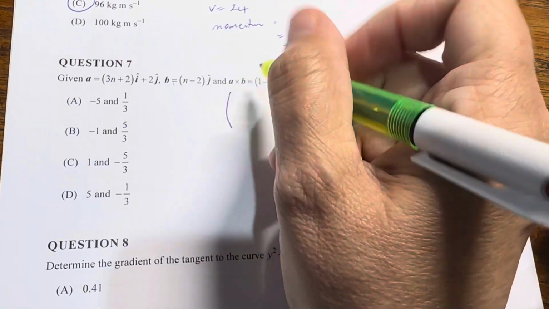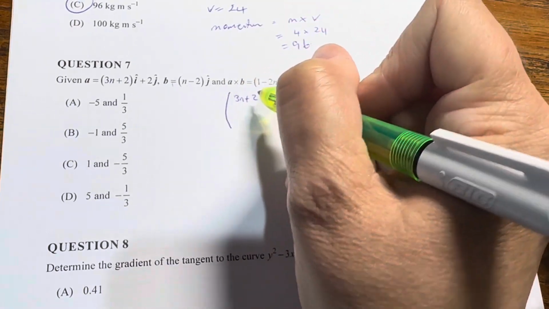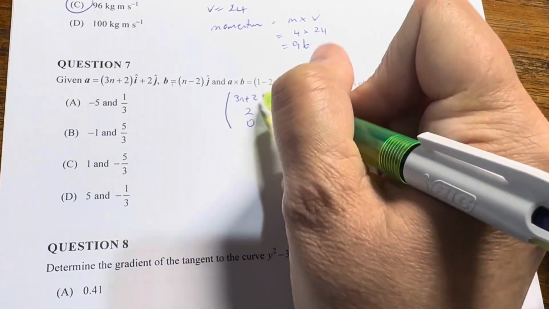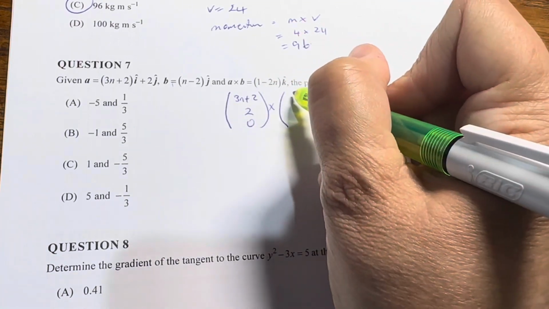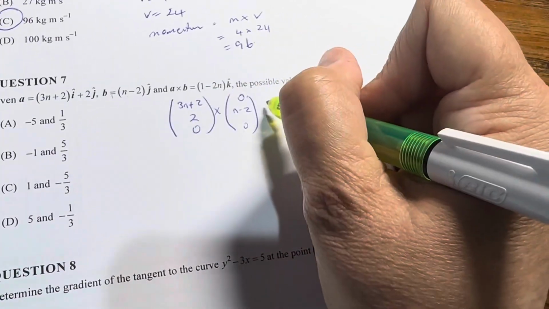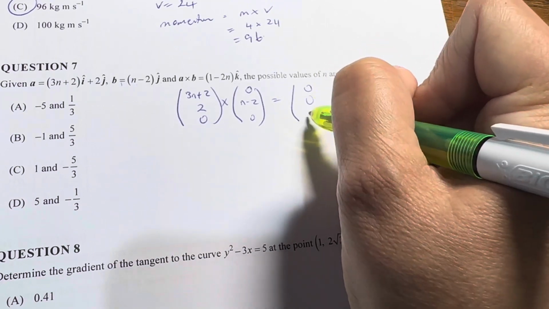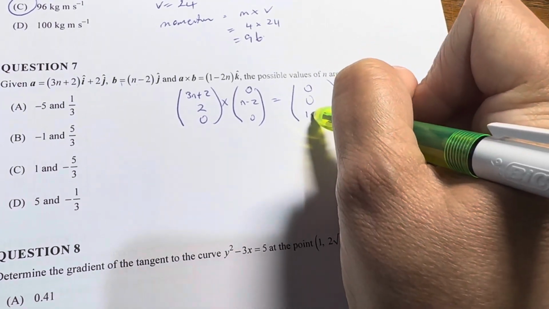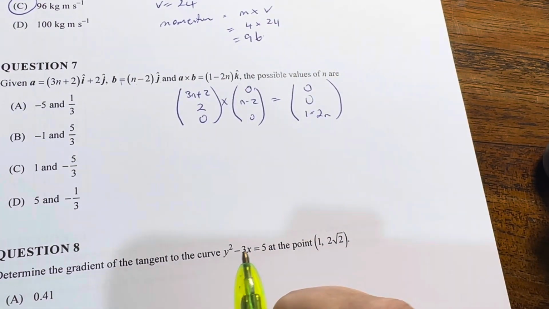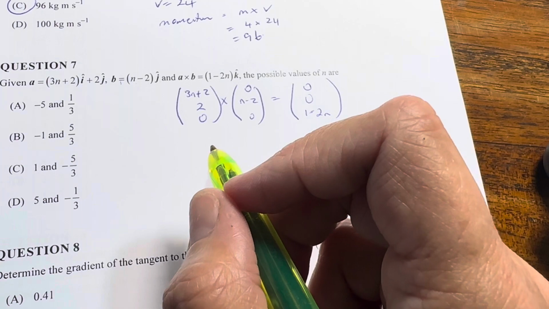Now, the cross product of a and b: a is 3n plus 2, 2, 0, and we're crossing that with 0, n minus 2, 0. And it's going to be equal to 0, 0, 1 take 2n. So it's the cross product and that's what it's equal to.